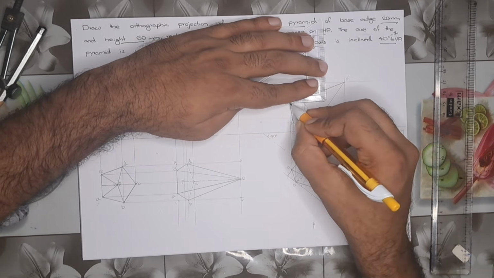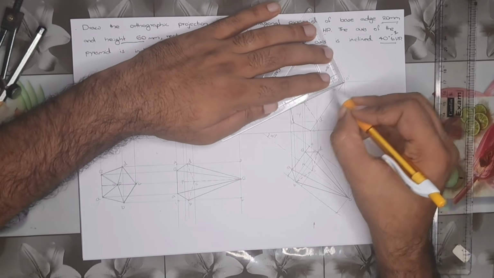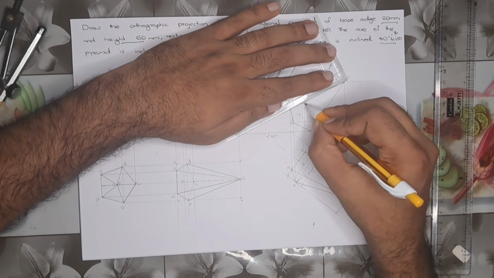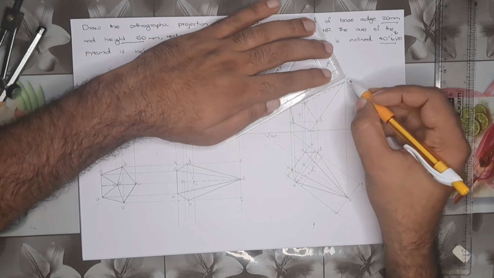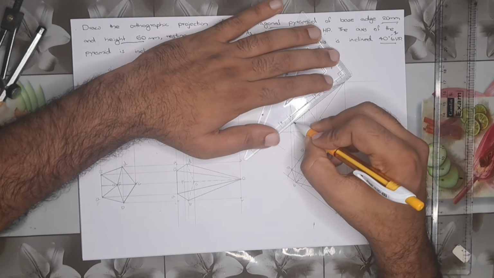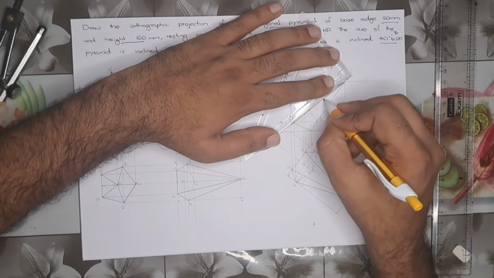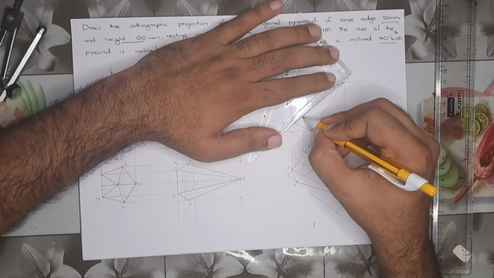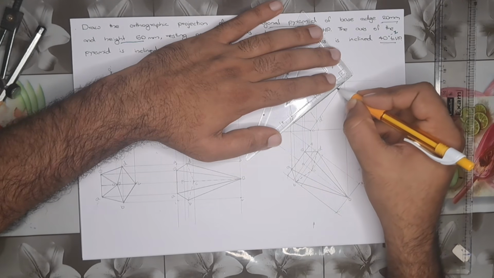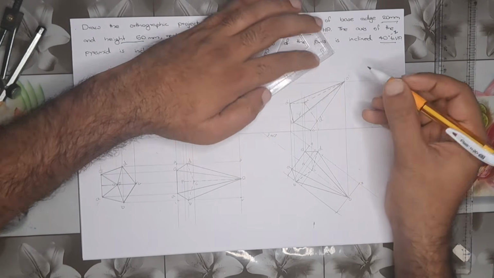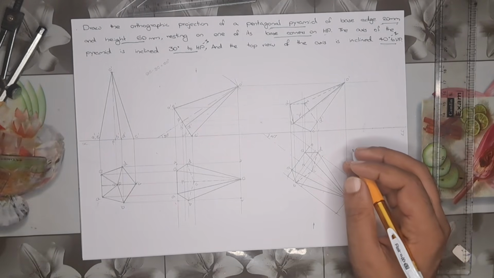And EA and EO. So these are also dashed lines, hidden edges. The last one, P, B, O, B. We mark it here, and if needed we can mark the axis also. So this is the final figure.